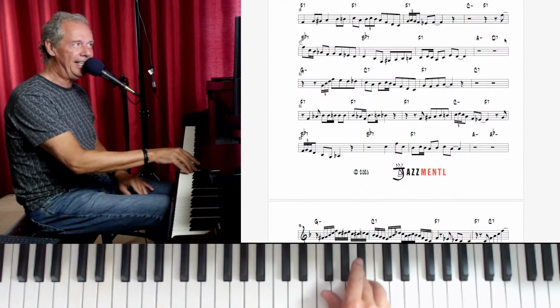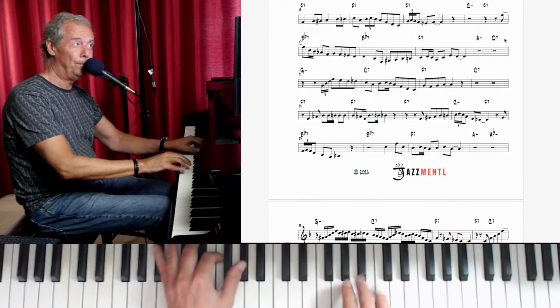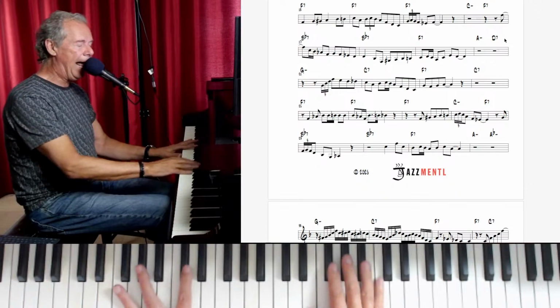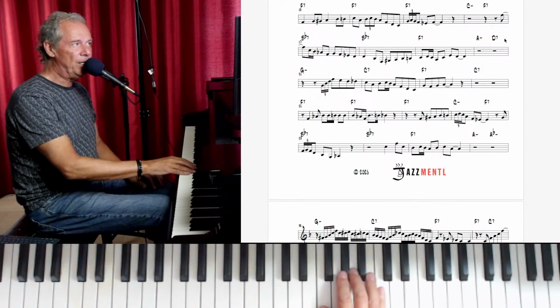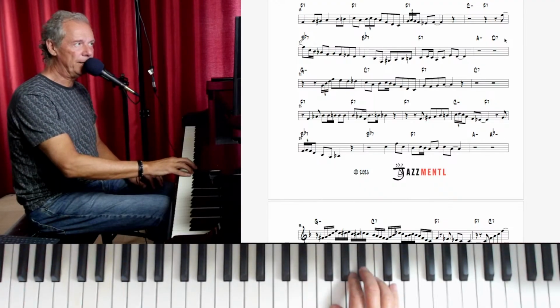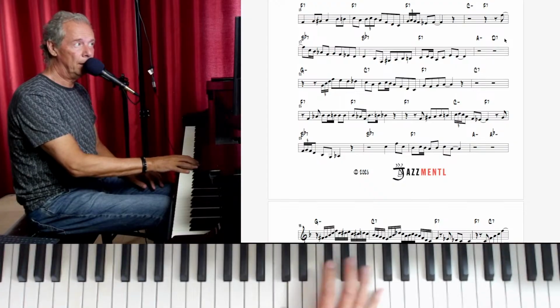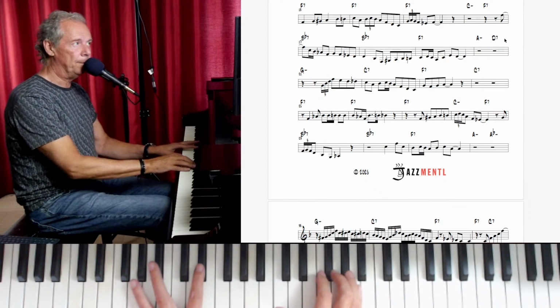And then he just does it again with a couple of half steps, right? And now we're in F. So this is just F chord with a turn at the top. One more time.